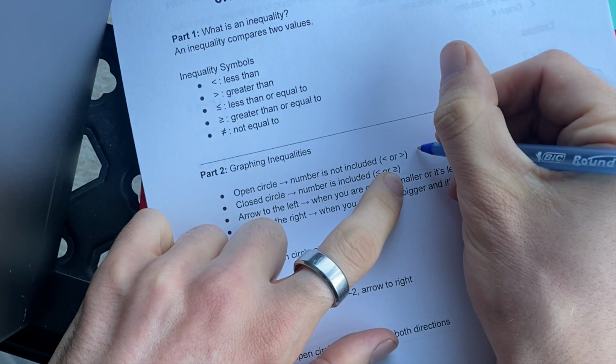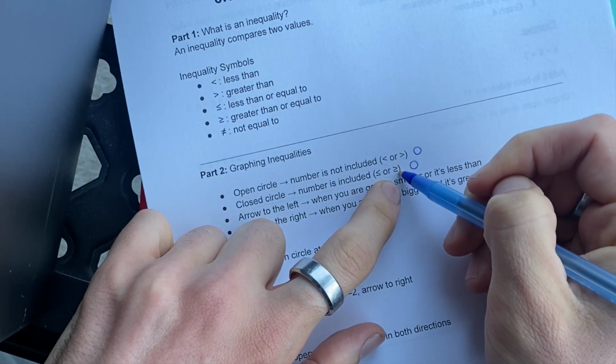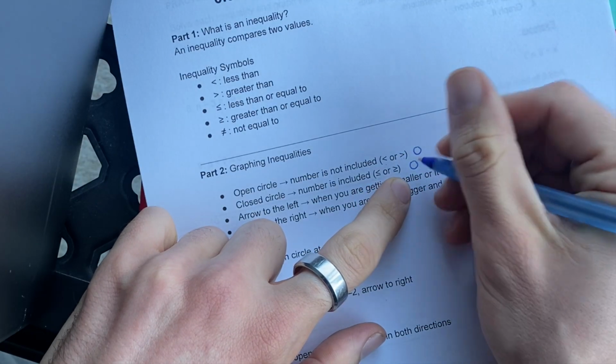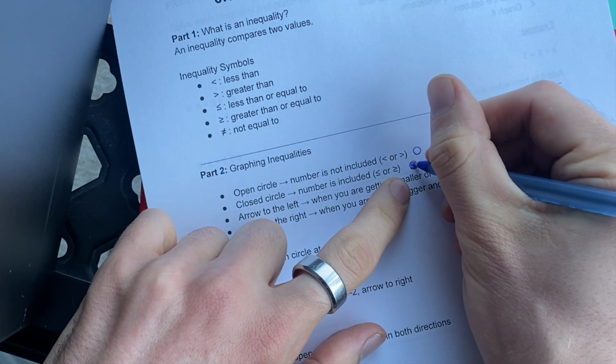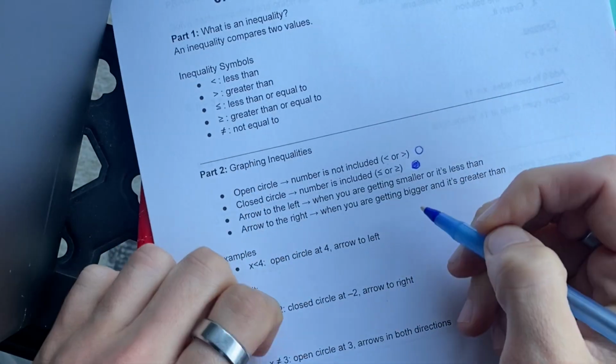A nice way to remember is you have 2 circles. Which one has more ink? This one does. It's got 2 things. That is more ink. If it has more ink, you fill it in. So that would be the closed circle. I call them dots, circles, either way.